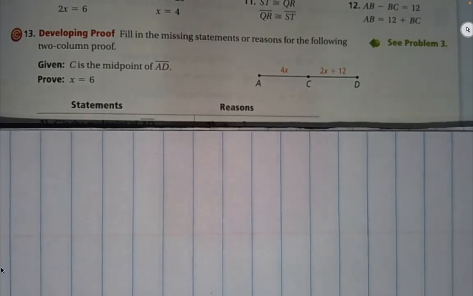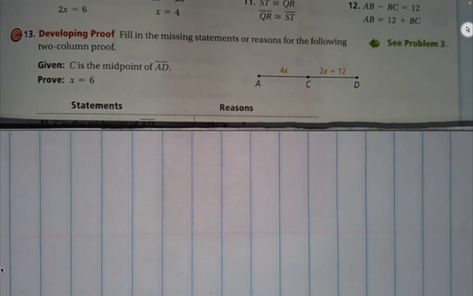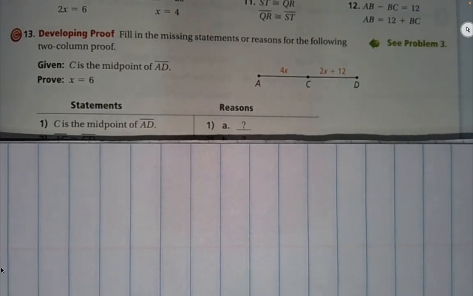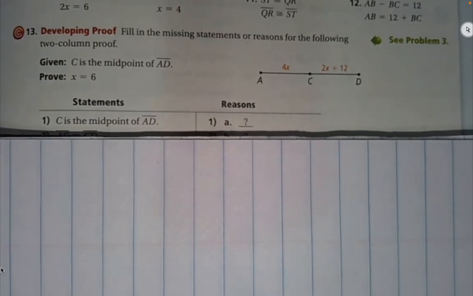Okay, so the first thing you're going to say is what? What did I tell you the first part of your proof is? Given. What is given? They wrote down that C is the midpoint of AD, so this is where I would put given. We're going to start off easy on proofs. Eventually, you have to write everything by yourself, but for these first 2 chapters, it's like fill in the blank. Baby steps. Is everybody okay with part 1?